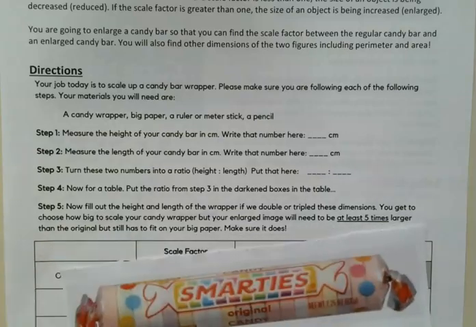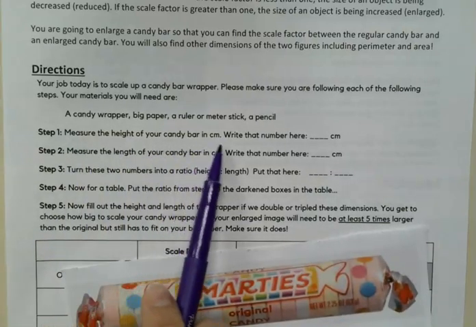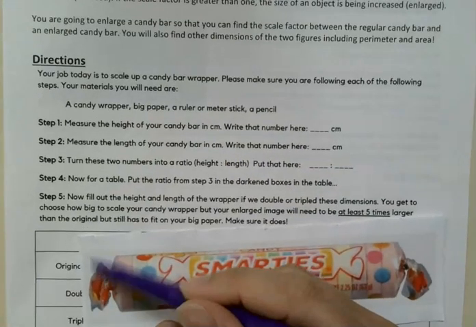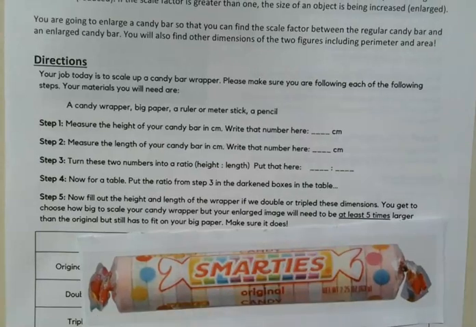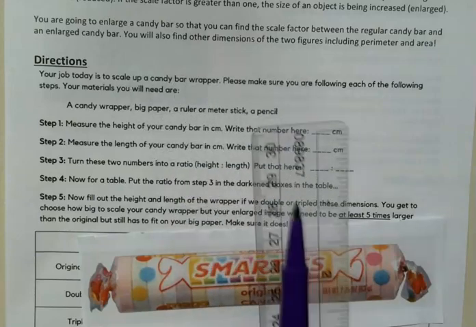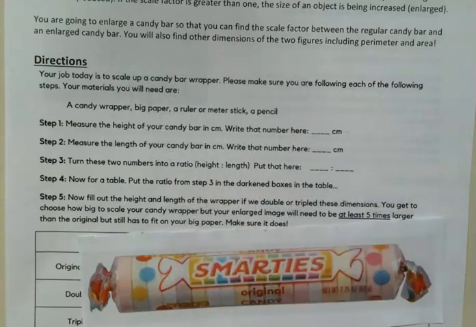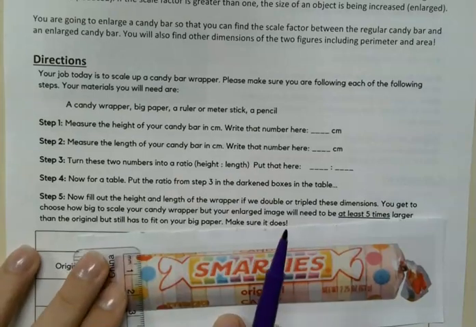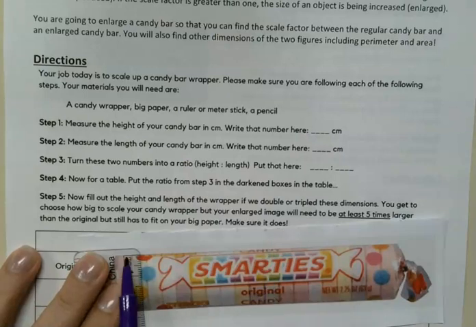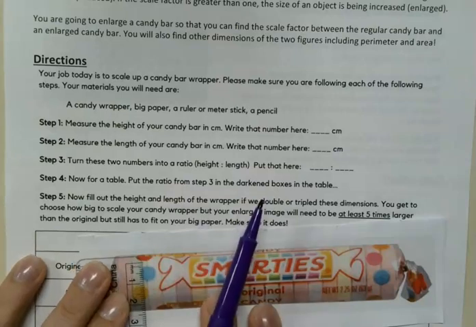Step 1 says to measure the height of your candy bar in centimeters. Write that number here. Okay, so the height of my candy bar is right here. I'm going to take my ruler. Okay, remember that the side that goes to 30 is the centimeter side. So I'm going to line that up with my picture. Notice that I'm lining up at the 0 here on the line, not the end of the ruler.